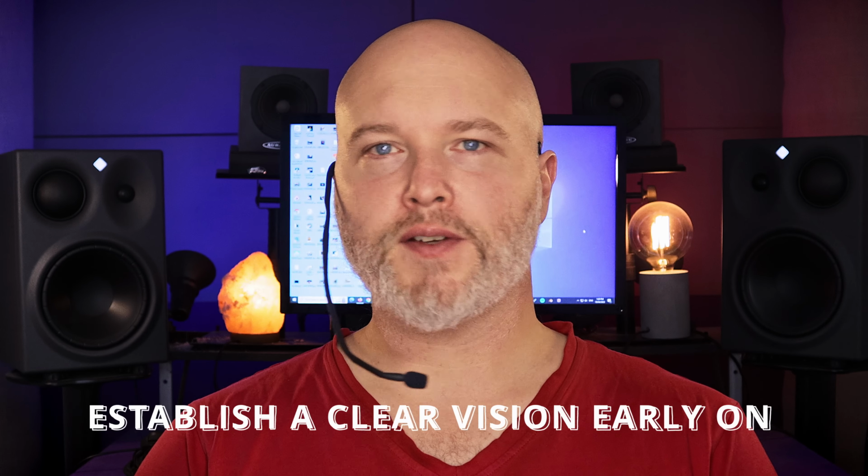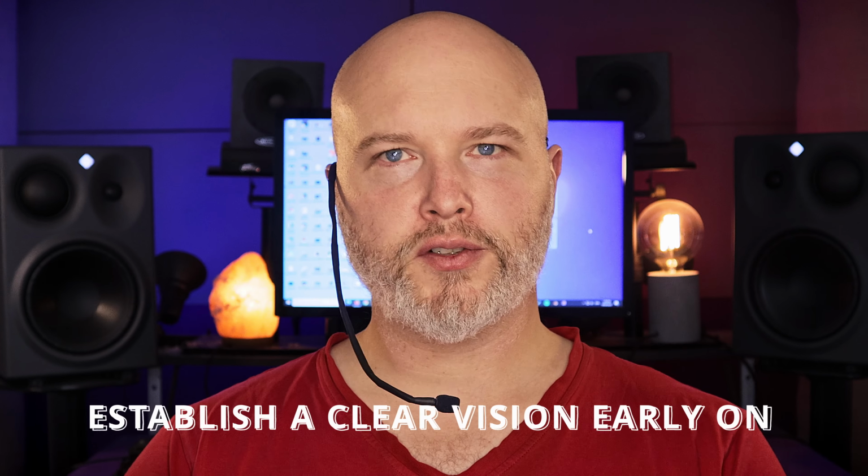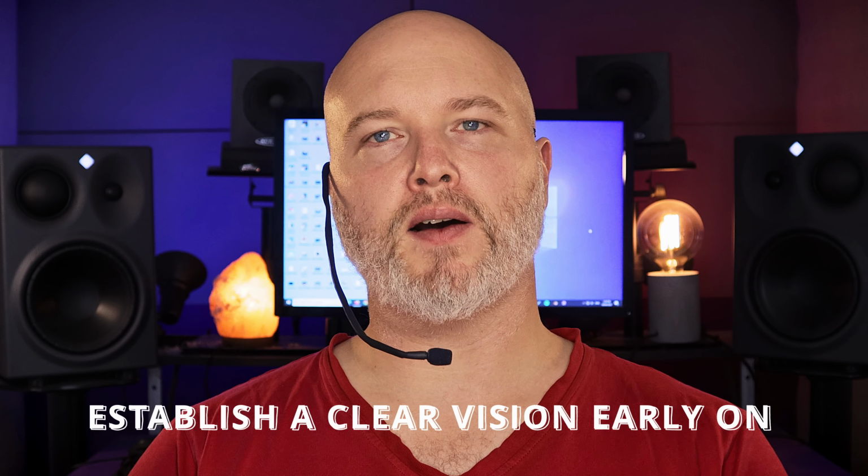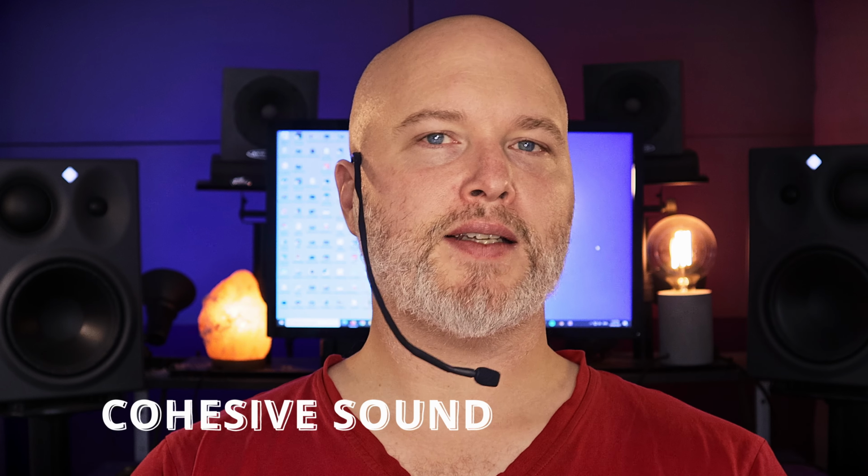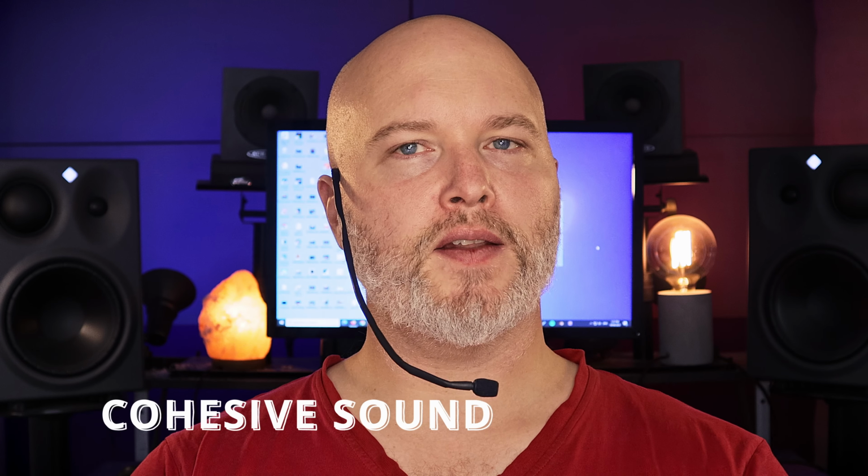What are the advantages of top-down mixing? Well, it's faster because you're simultaneously processing groups and the mix bus first. It can allow you to establish a clear vision early on in the mix, therefore reducing the need for further processing on individual tracks. By applying processing across the entire mix, you can ensure that they're cohesive and that they work together.